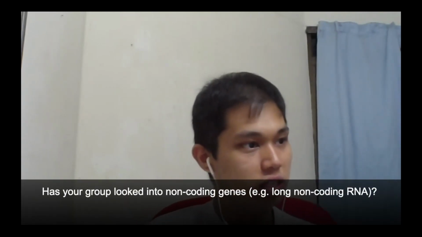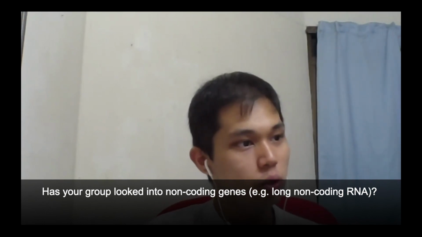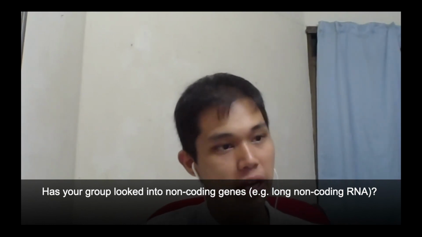A question by Zhen Jie. Maybe this might be the last question. Has your group looked into non-coding genes, for example long non-coding RNA? For now, no. The ones that we screened are directed to coding genes. I think non-coding genes are more complex, not as straightforward as the coding ones. We have not done this yet.